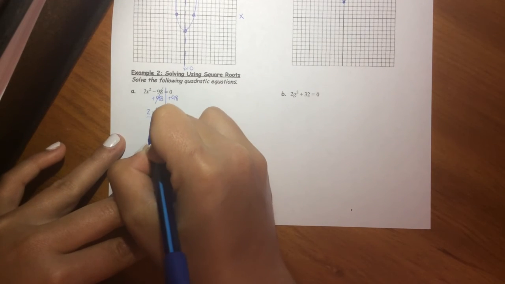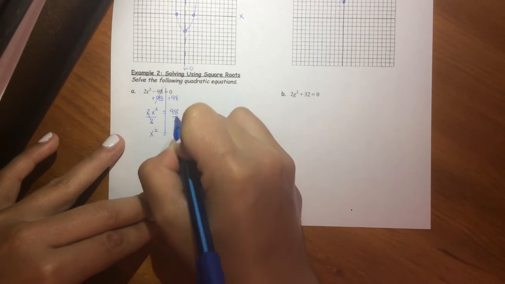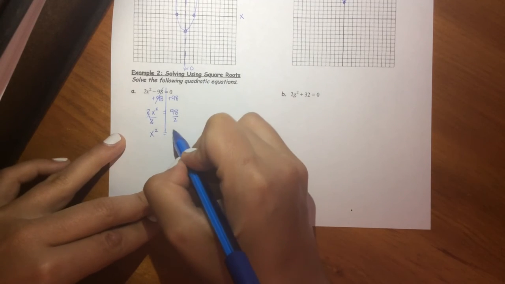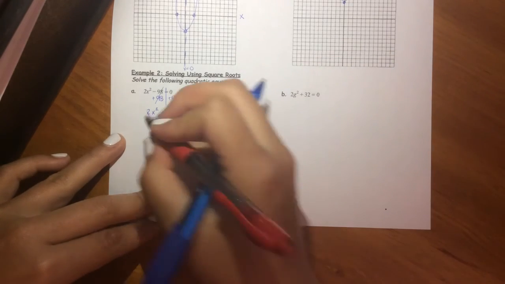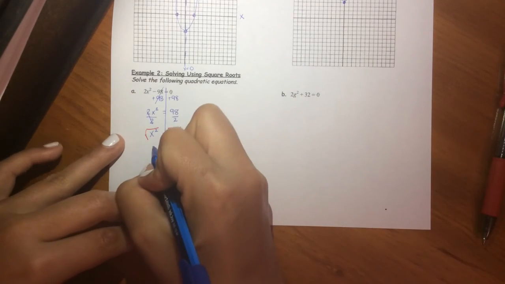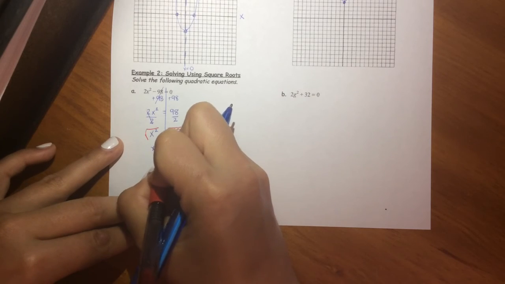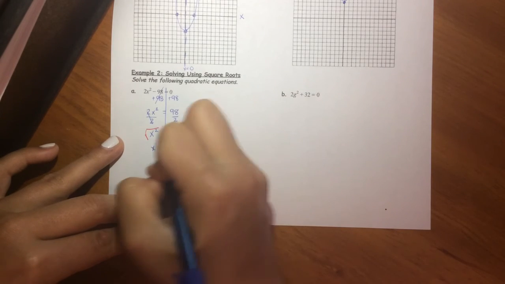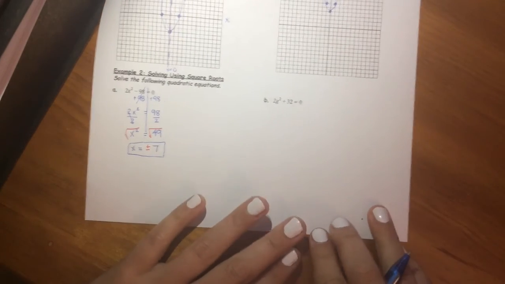I want to get x by itself, so divide by 2. x squared equals 98 divided by 2, which is 49. Square root of both sides. x equals positive or negative 7. And I'm done. Okay, that's all you have to do.